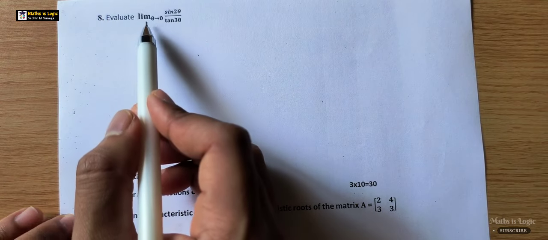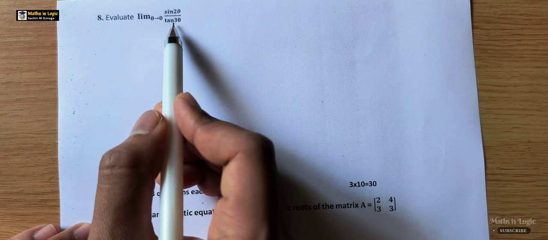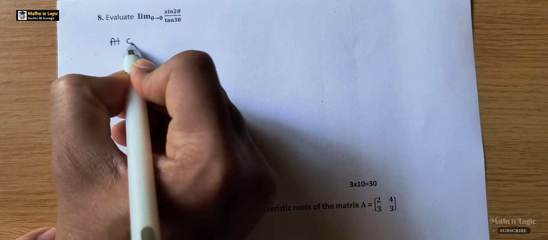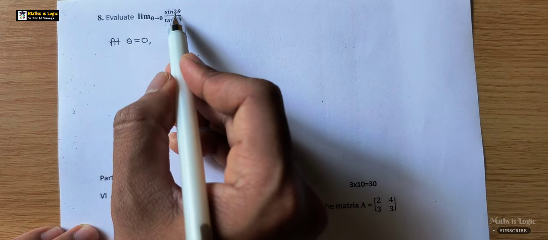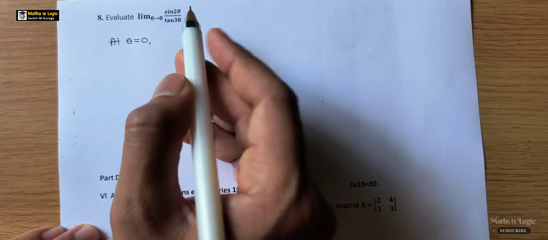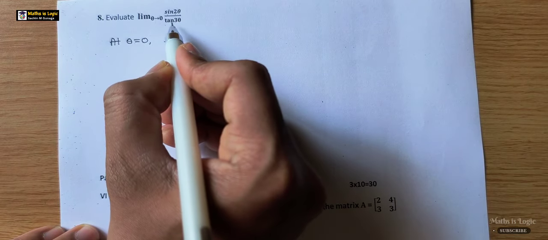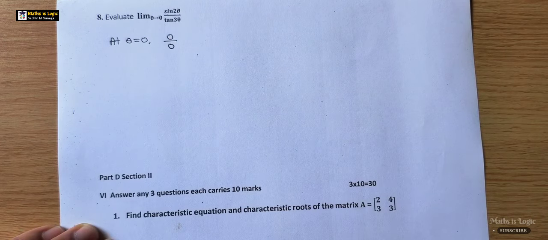Next, the eighth one: evaluate the limit as theta tends to 0 of sine 2 theta divided by tan 3 theta. First step, at theta equals 0, substitute. So 0 into 2 is 0, sine 0 is 0, divided by 0 into 3 is 0, tan 0 is also 0, so which is an indeterminate form.